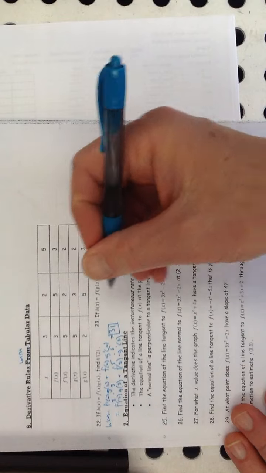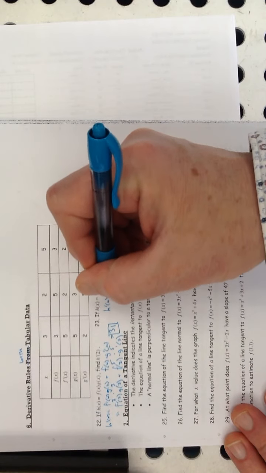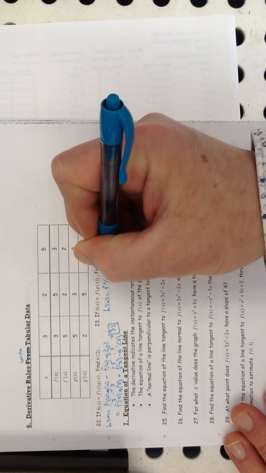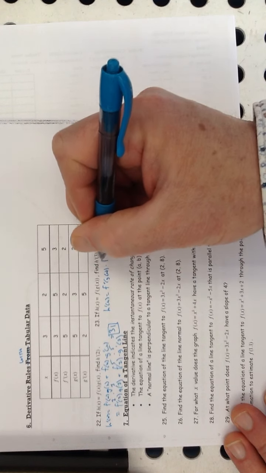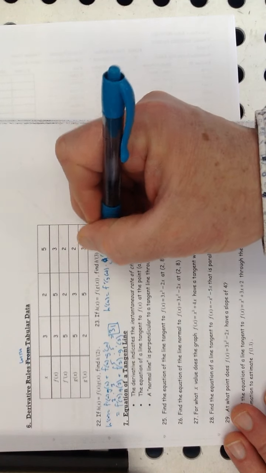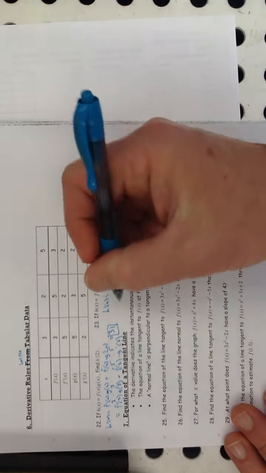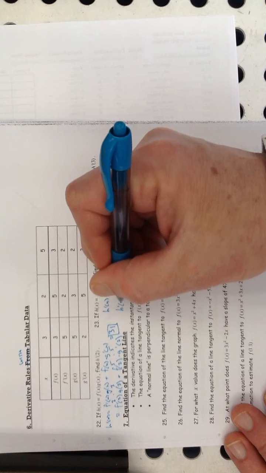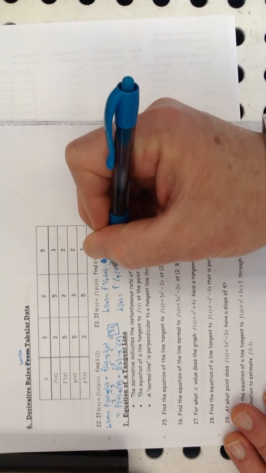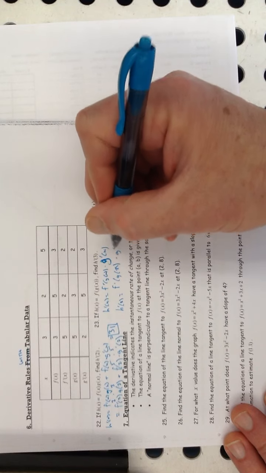Here, let's see, the chain rule: h prime of x would be equal to f prime of g of x times g prime of x. That's the derivative of what's inside right there. So h prime of 2 is equal to f prime of g of 2 times g prime of 2.